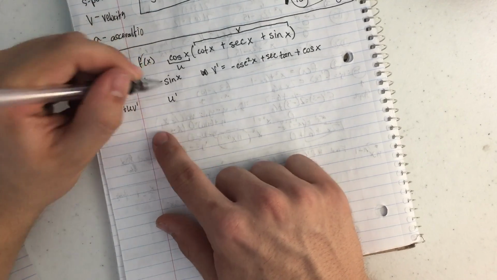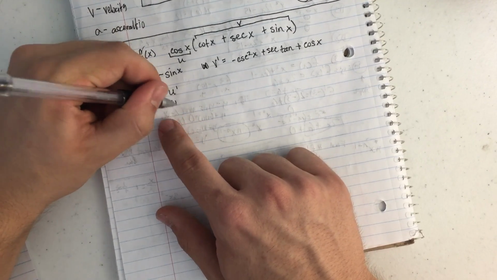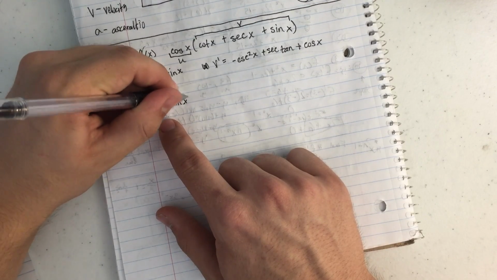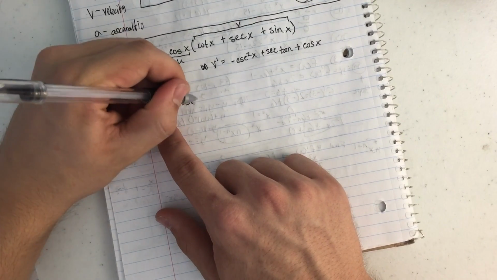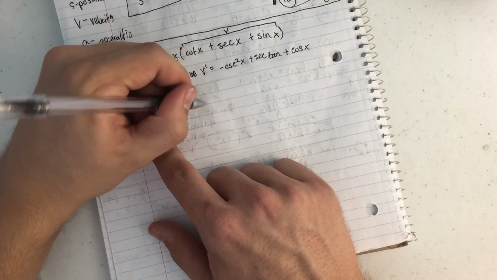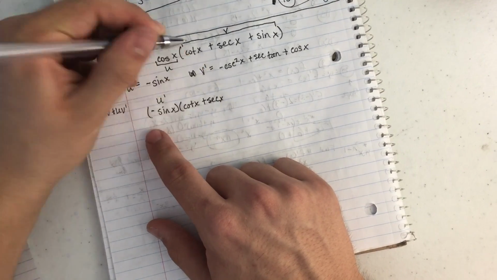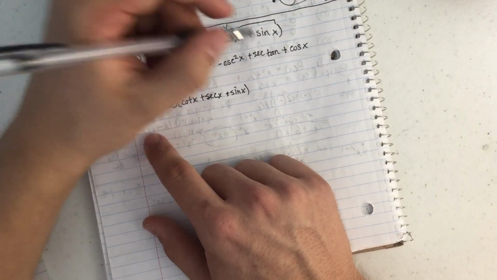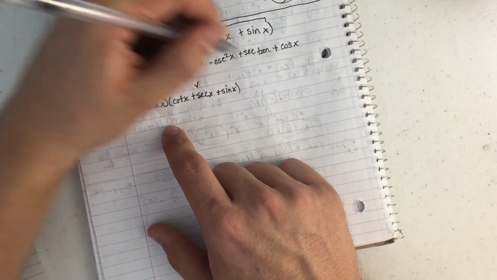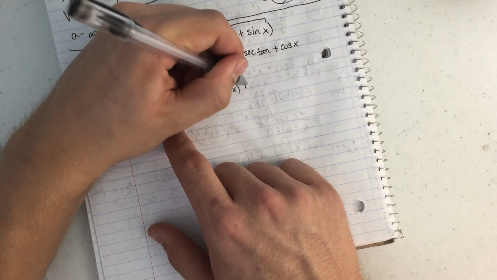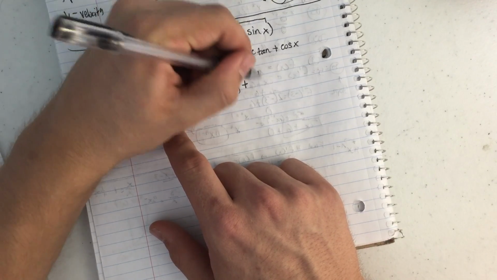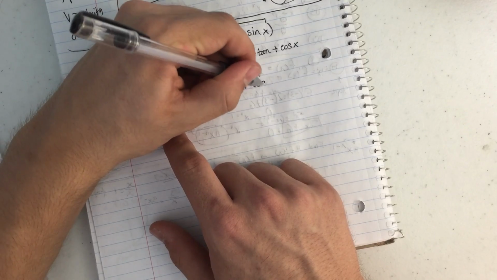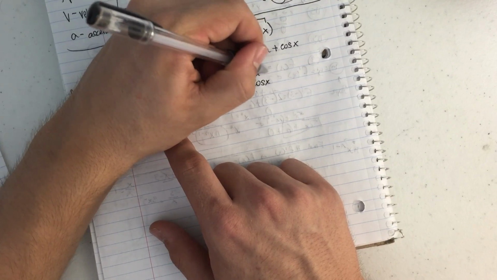So u prime, it's going to be negative sine x times v, which is cotangent x plus secant x plus sine x. And then that would be v plus u, which is cosine x times v prime.